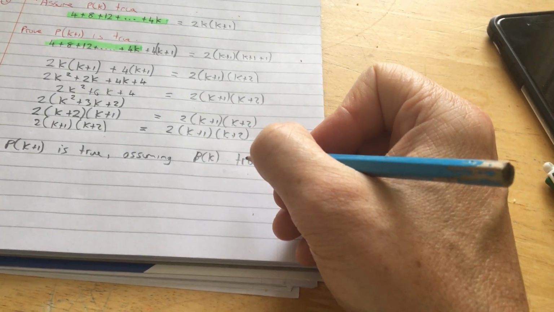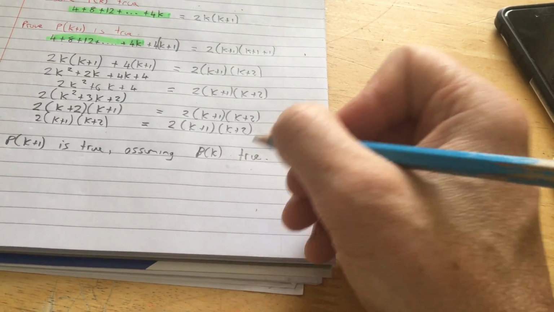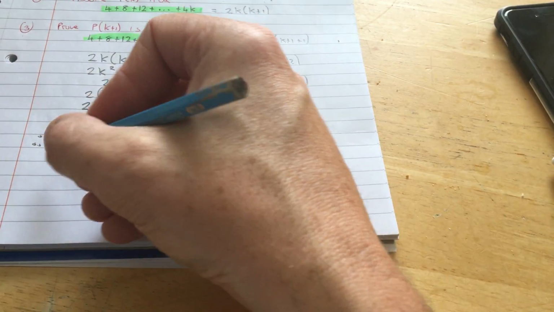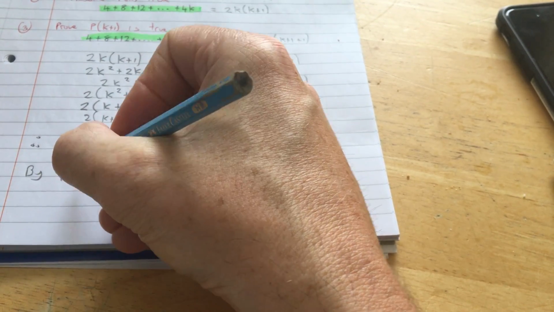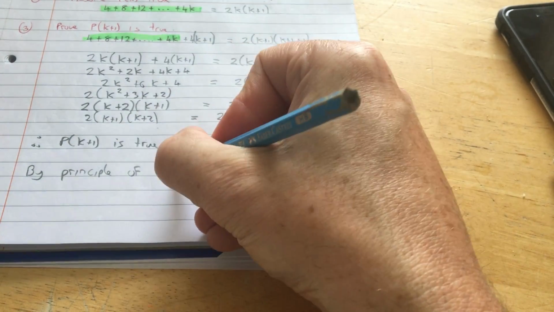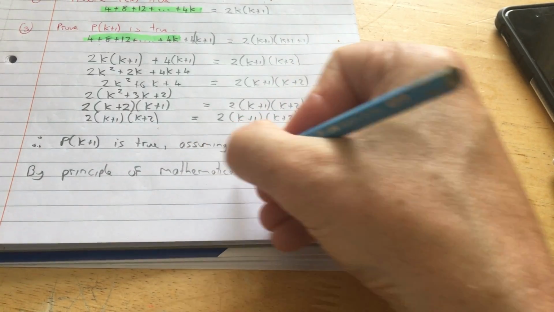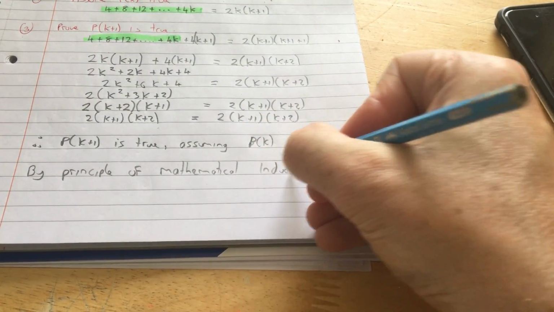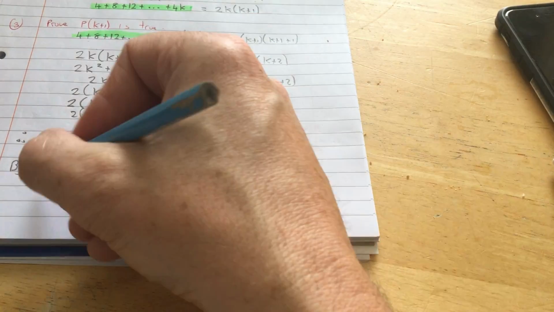And then you would write, by the principle, and it's a bit long, but if you have time in the exam, by the principle of mathematical induction, P of n is true for all n.